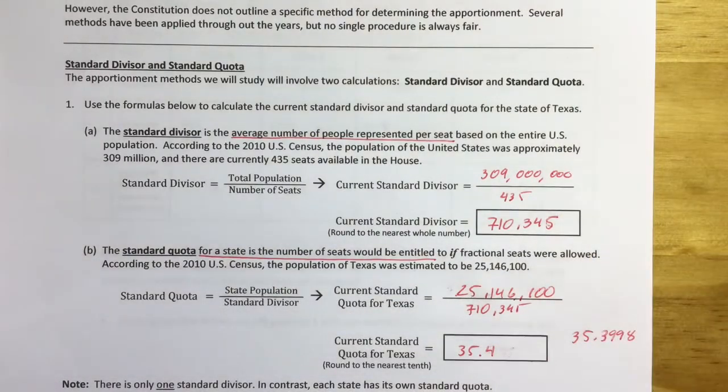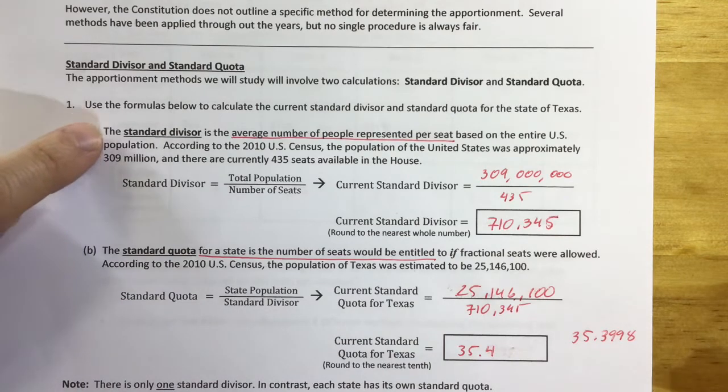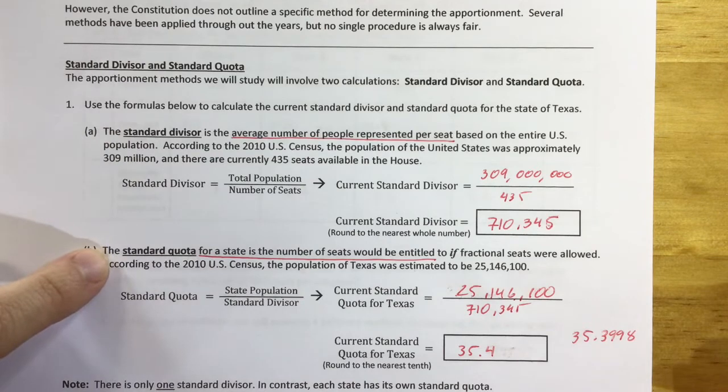Okay, so now we're going to look a little bit closer at Texas and see how many seats our state should get, and maybe a little bit of the pitfalls in that at the end. Okay, so a couple of things first to define at the beginning. We have something called a standard divisor. We also have something called the standard quota.